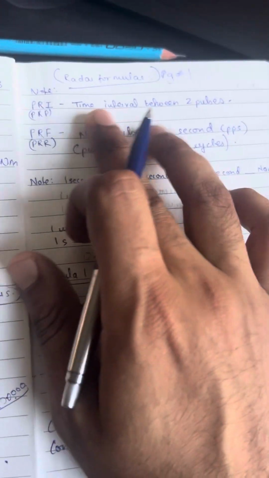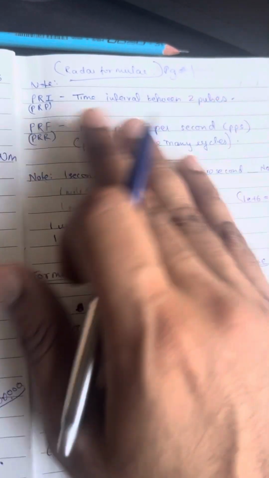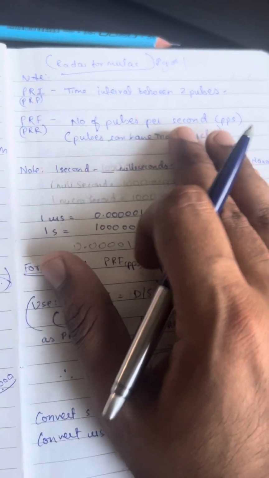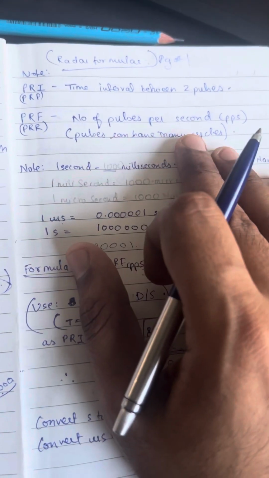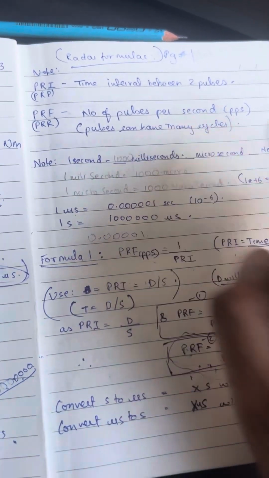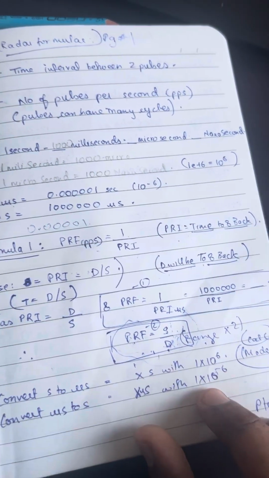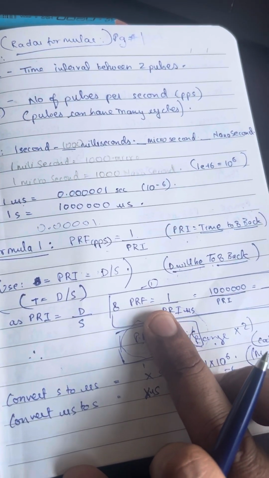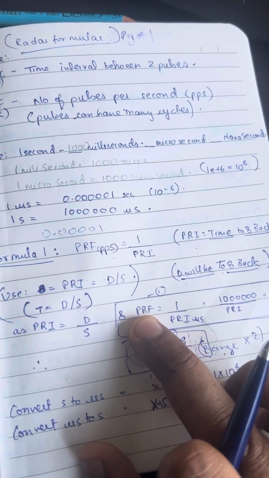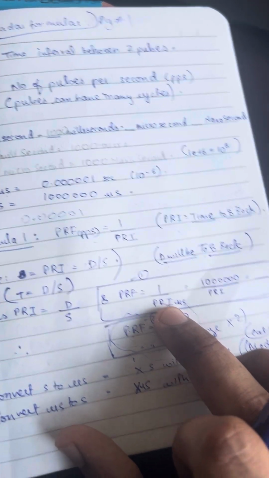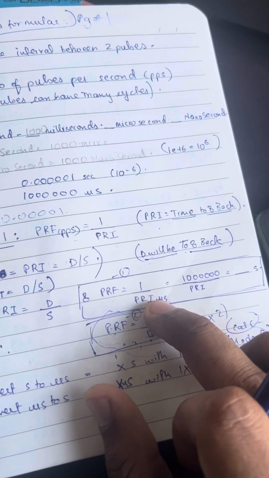PRI is the time interval between 2 pulses. PRF is the number of pulses per second. A pulse can have more cycles also. A couple of things that can confuse us is how to convert. If you get an equation like PRF is equal to 1 upon PRI, and PRI is in microseconds, you can always convert it into seconds.